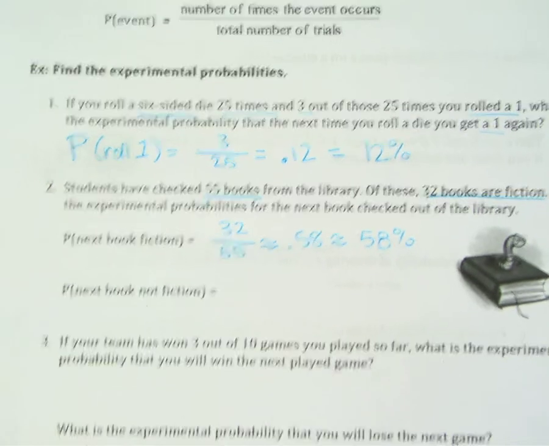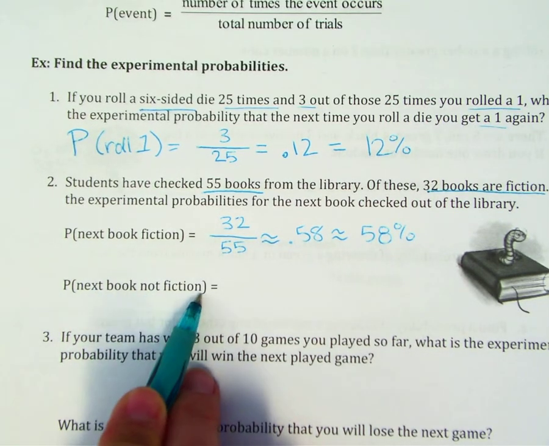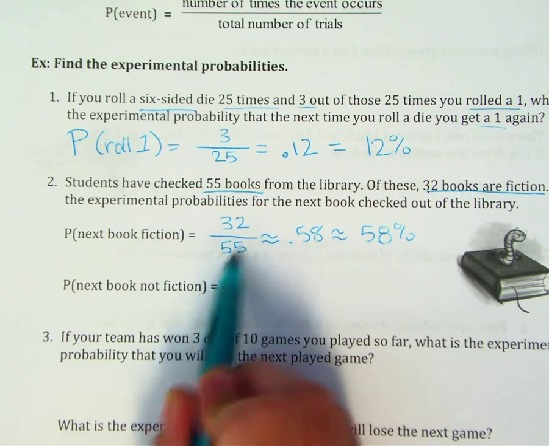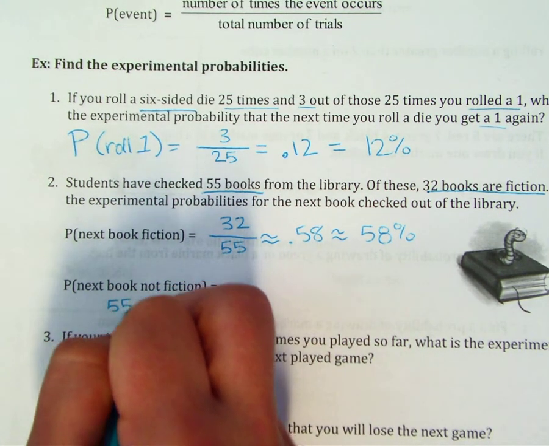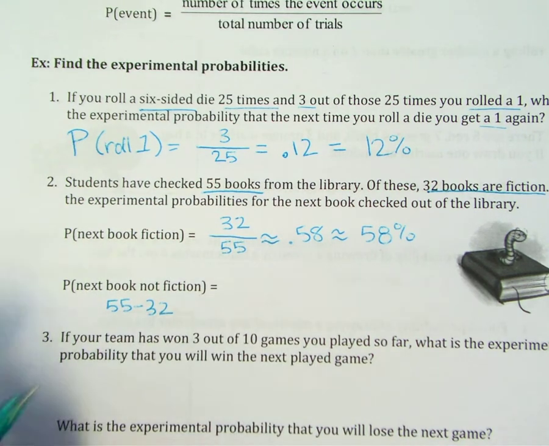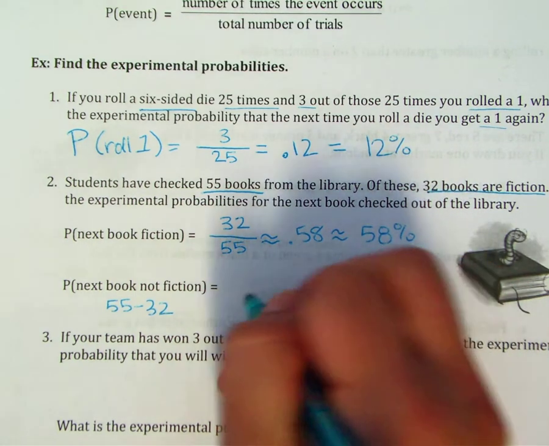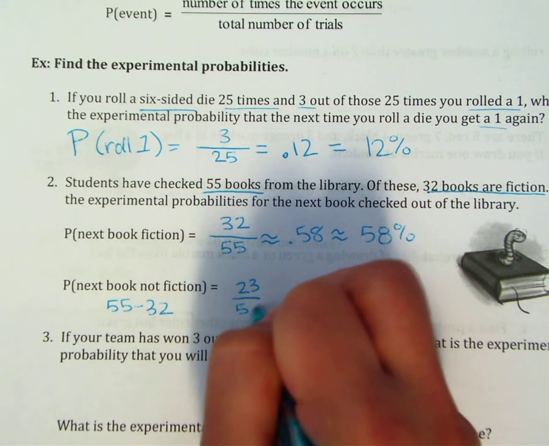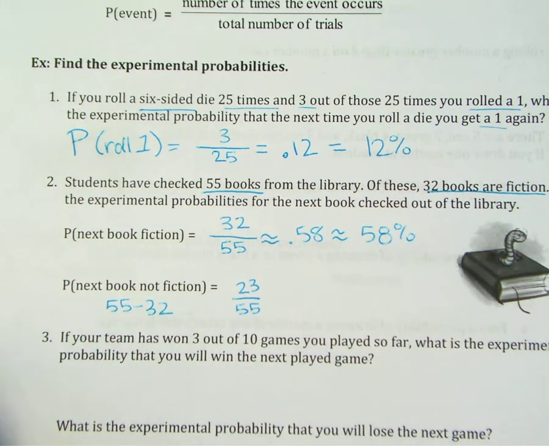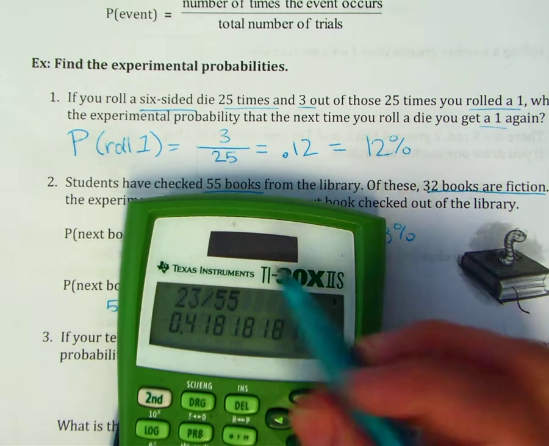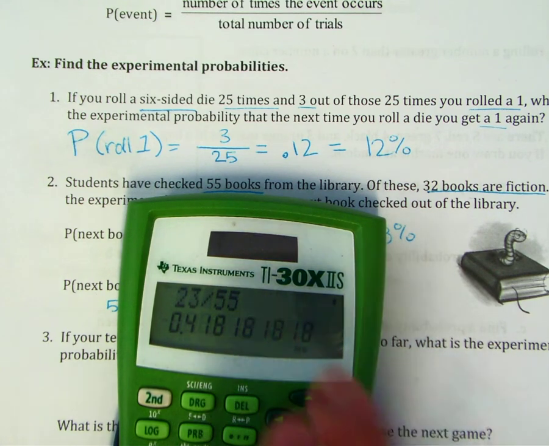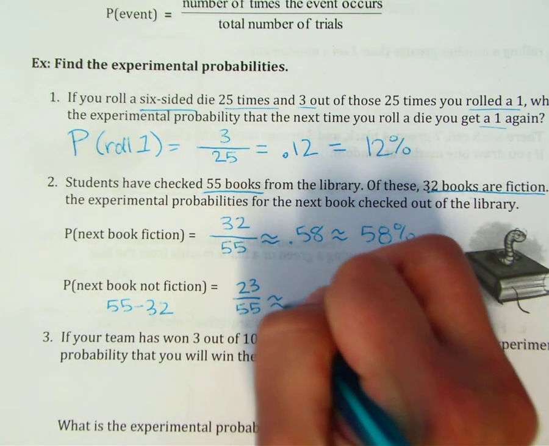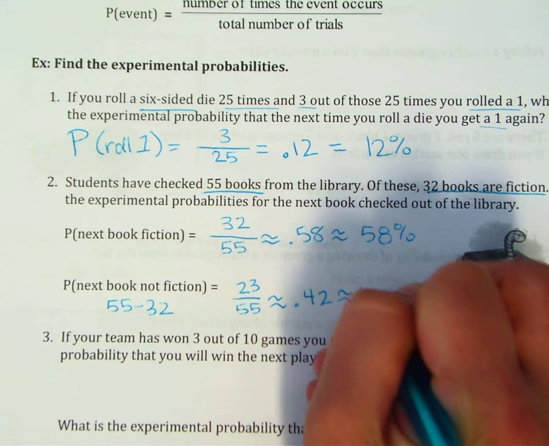All right, now then it says, what's the probability that the next book is not fiction? Well, if there's 55 books and 32 are fiction, we can just say 55 minus 32, and whatever's left over would be not fiction. So 55 minus 32, that would be 23 books out of 55 that are not fiction. And then if we type that in our calculator, 23 divided by 55, we get, again, a long decimal. This time, if I round it to 2 decimals, it's about 0.42, which is about 42%.